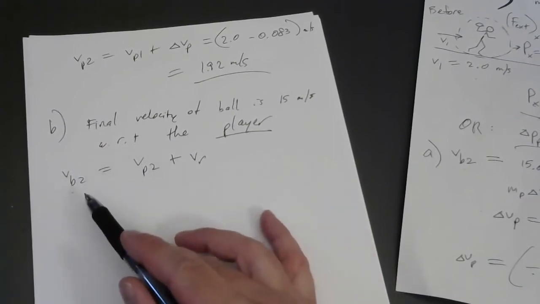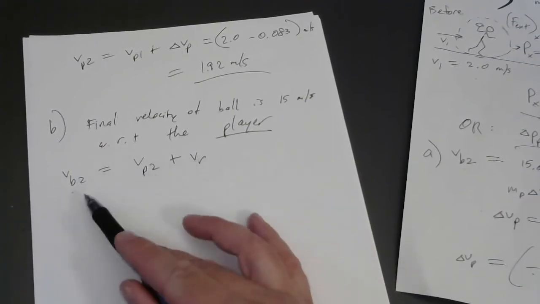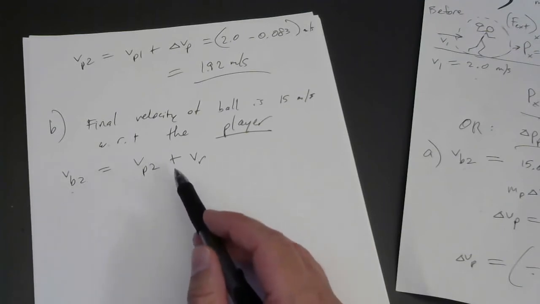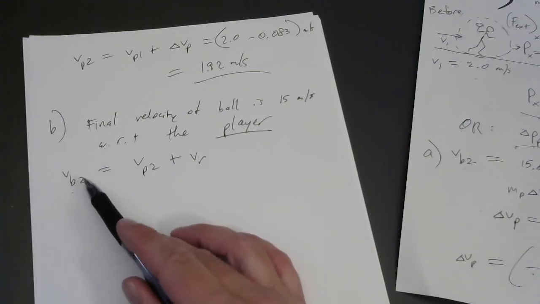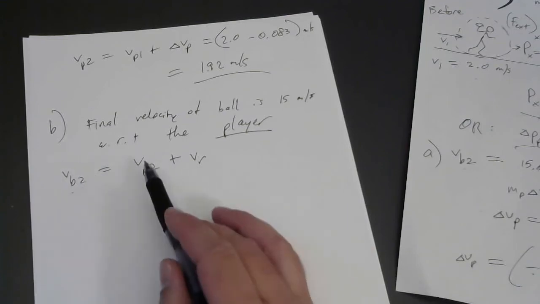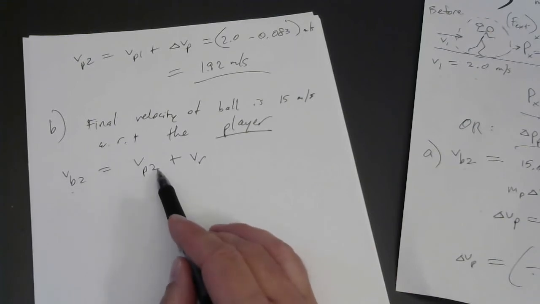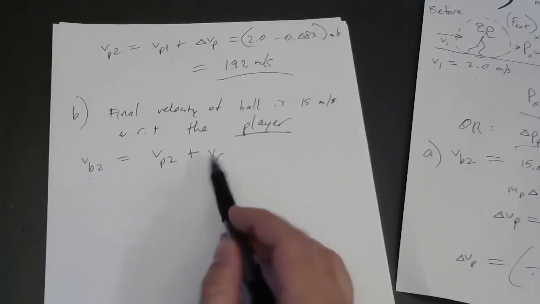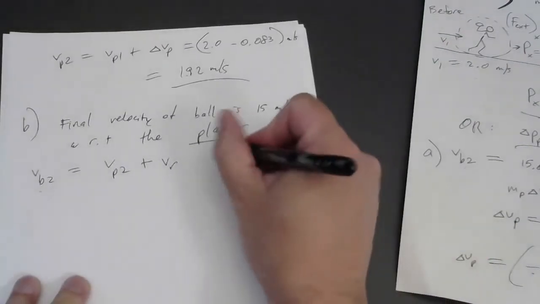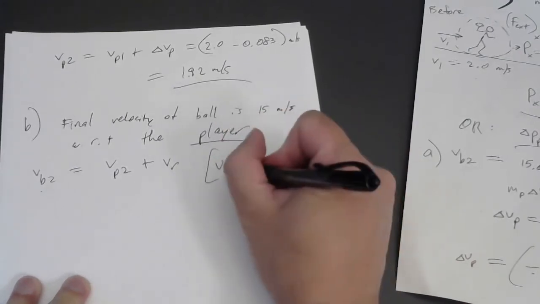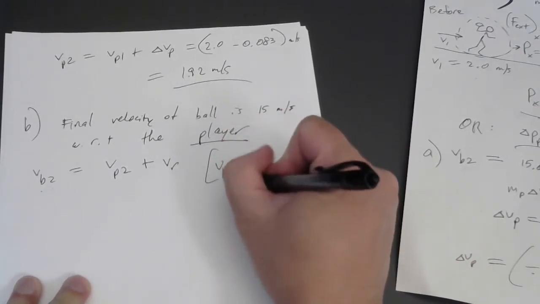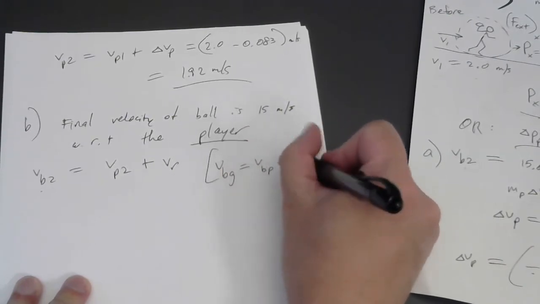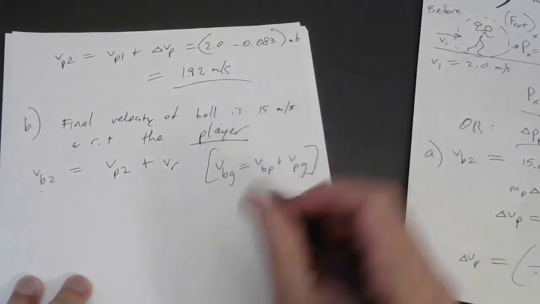So if I were to adapt the notation from chapter 4, then let's get rid of the subscript 2. It's understood I'm talking about time 2. I would say VBG, the velocity of the ball with respect to the ground, is VBP, that's the velocity of the ball with respect to the player, plus VP, I'm sorry, I got those backwards. That would be, here, off to the side, VBG equals VBP plus VPG. Remember that rule with the subscripts?